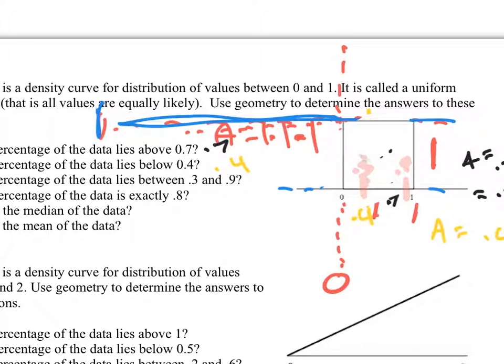So good luck. What's the area of that rectangle in between here? Oh, I think I heard the answer, but they're not loud. How'd you get that? Oh, okay, 0.9 minus 0.3, that gave me this distance here was 0.6, and 0.6 times 1 is still 0.6.